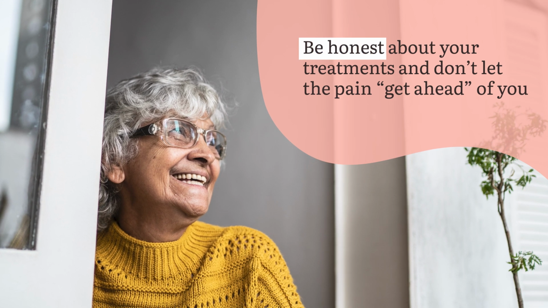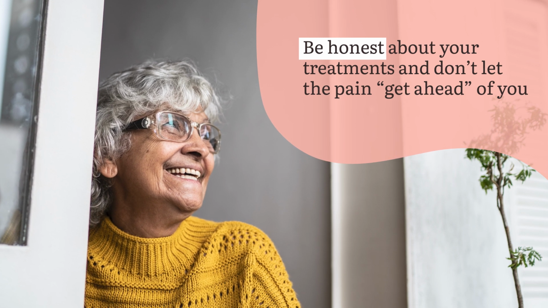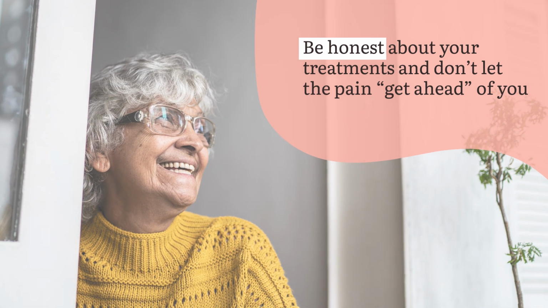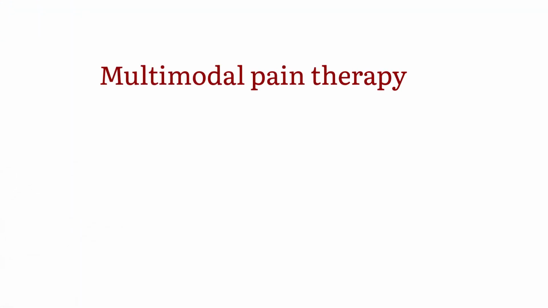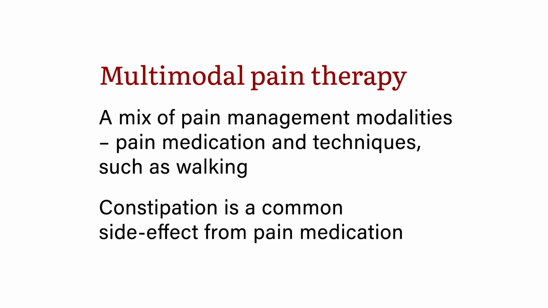Our goal is to manage your pain instead of letting the pain get ahead of you. Post-op pain can't go away completely, but we want you to be able to eat, sleep, and be mobile. To manage your pain, we use multimodal pain therapy. This means a mix of pain management modalities, such as pain medications and other techniques, like walking and focusing on mobility. Part of the education you receive in the hospital is about new medicines and side effects. Constipation is a common side effect after surgery from pain medication.